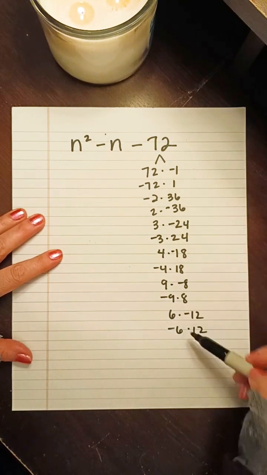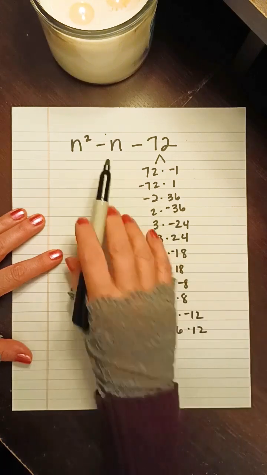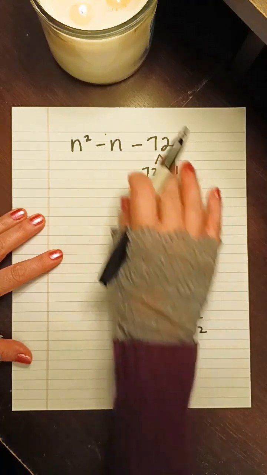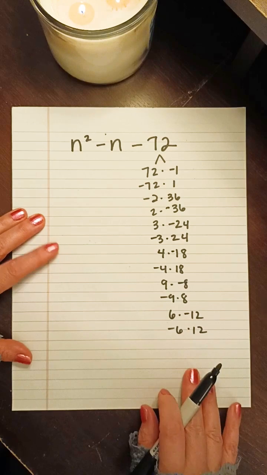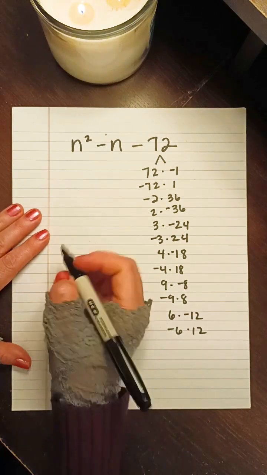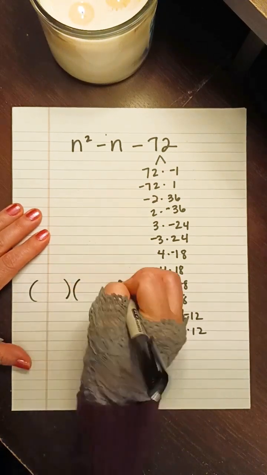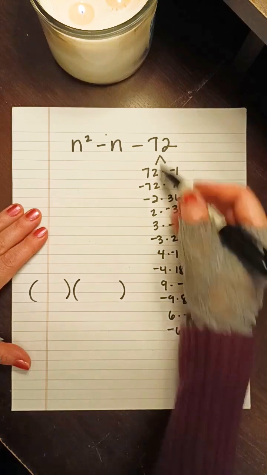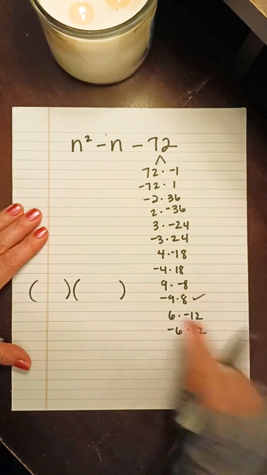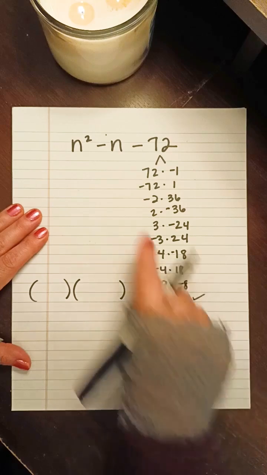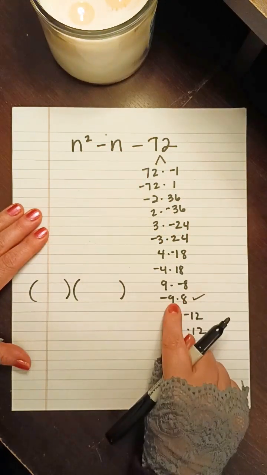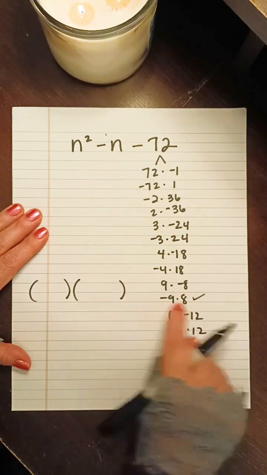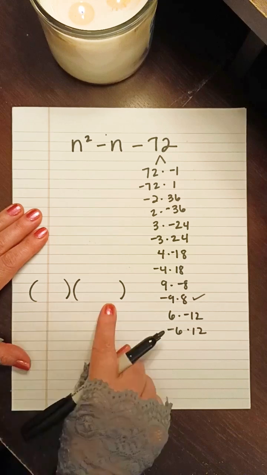Now, one of these pairs is going to add to get you negative 1. You have to choose one of these pairs, you can't do all of them. So we look down the list and we see this one: negative 9 plus 8 will get you negative 1. So this is the pair of numbers you're going to place within these two sets of parentheses.